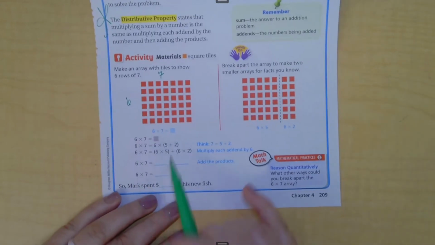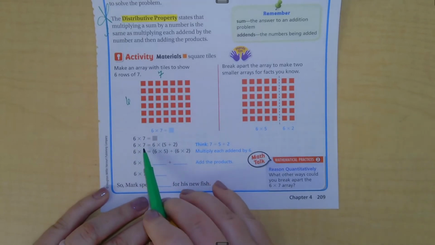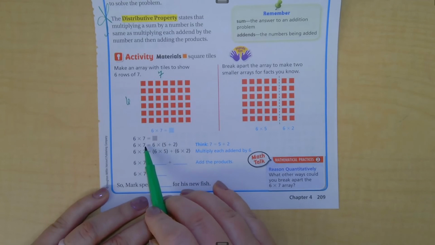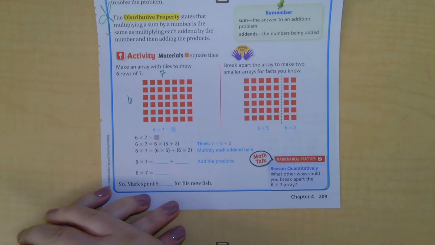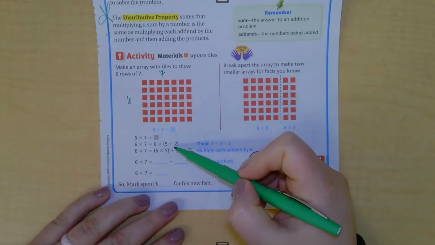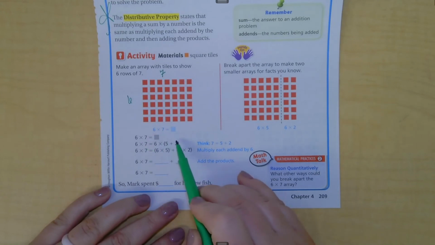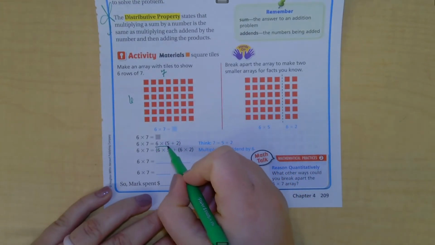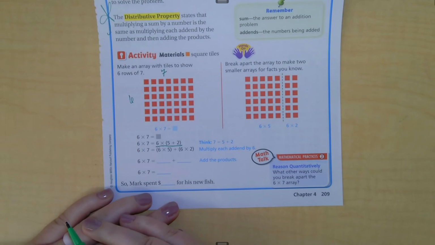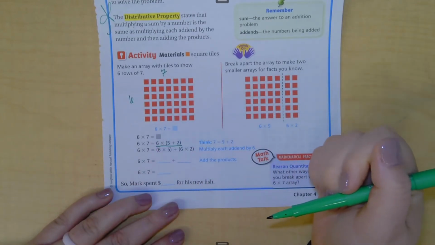So this probably looks really complicated to you. Just watch and follow along. 6 times 7. Well, 7 is not a very friendly number. So what are 2 numbers that add up to equal 7 that are really easy to skip count with? 5 and 2. So we're going to break 7 apart into 5 plus 2. So now our problem reads 6 times 5 plus 2. Because 5 plus 2 is the same as 7, right?